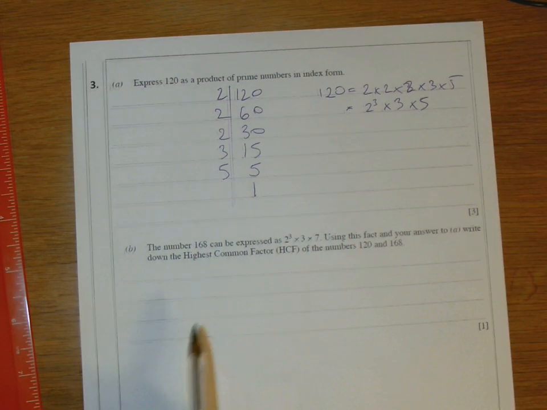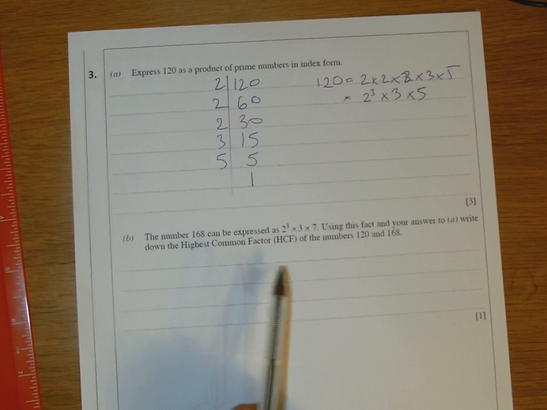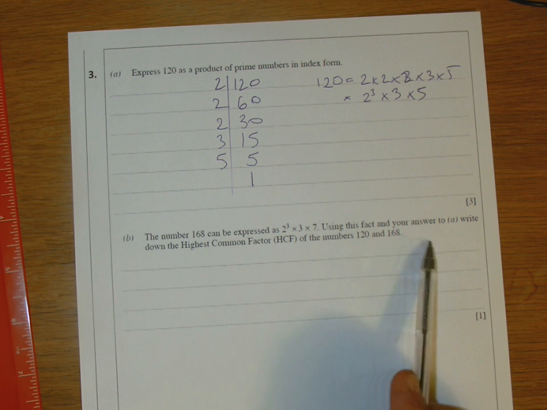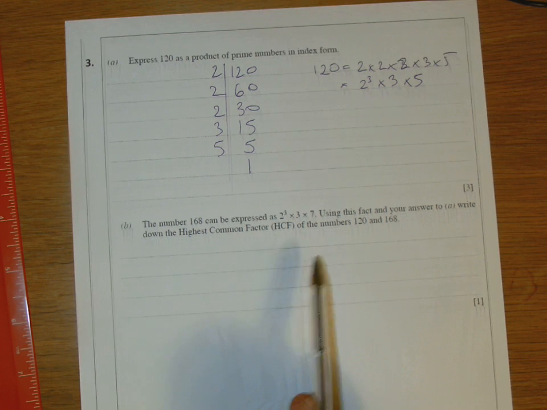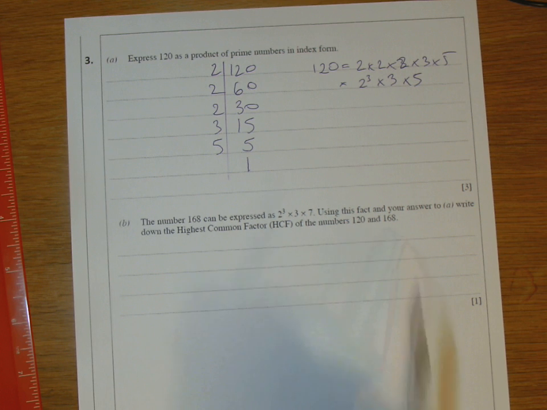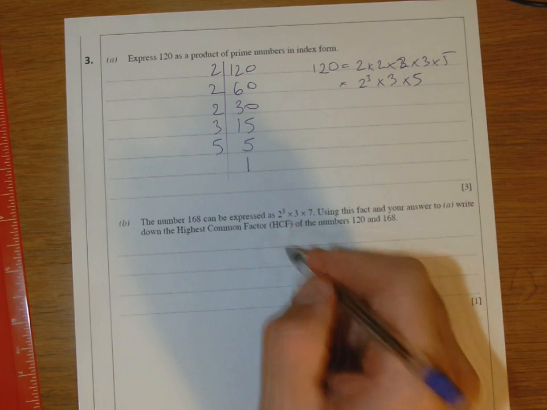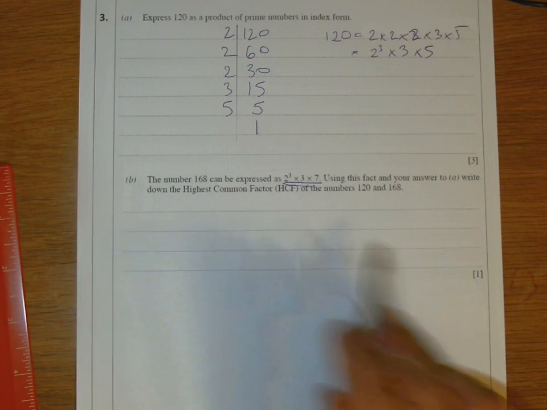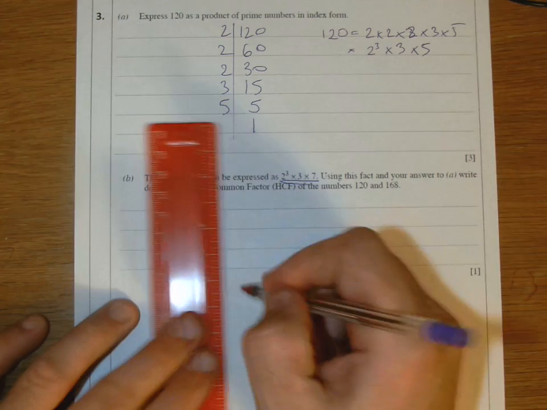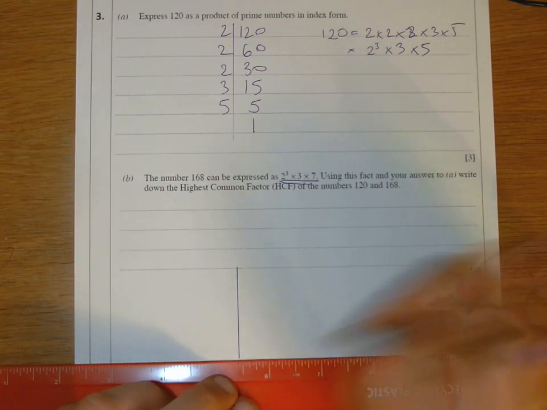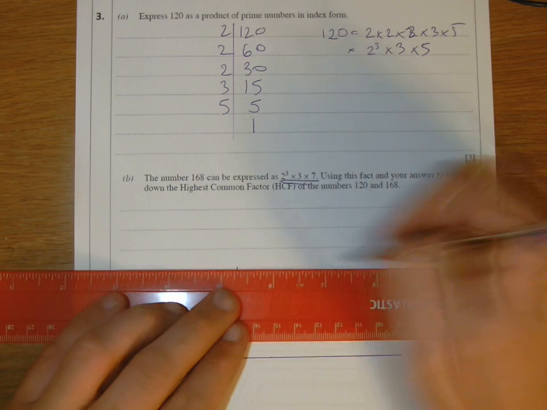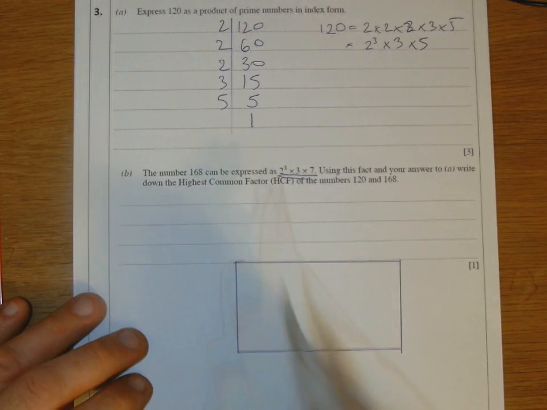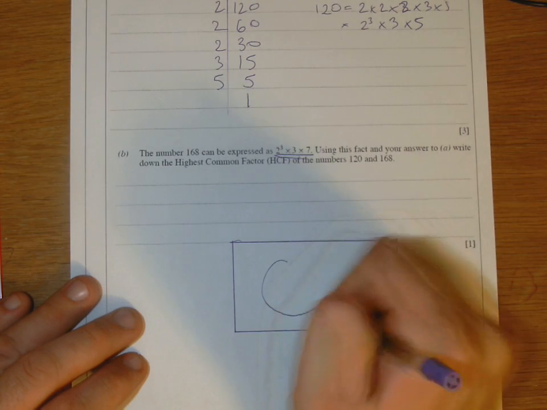Okay, now part B, it says the number 168 can be expressed as 2 cubed times 3 times 7. Using this fact, use your answer to A to write down the highest common factor of the numbers 120 and 168. So we've got 168 given to us. I know they've got lines here, but we could use the Venn diagram approach, and that will help us. They're only asking for the highest common factor in this instance.